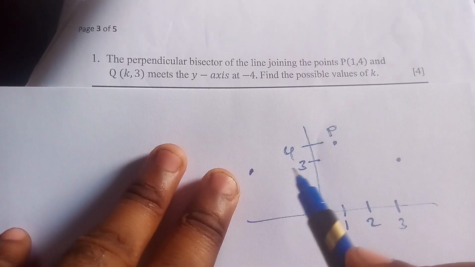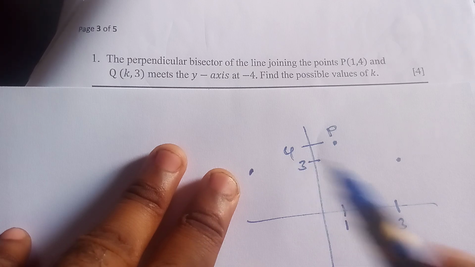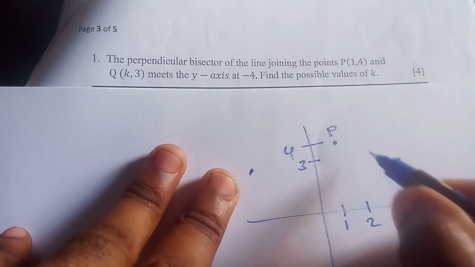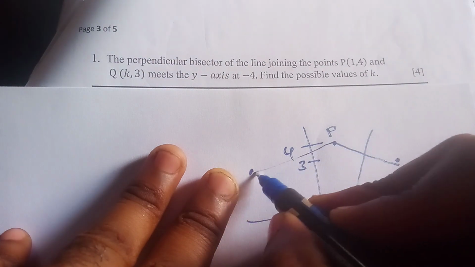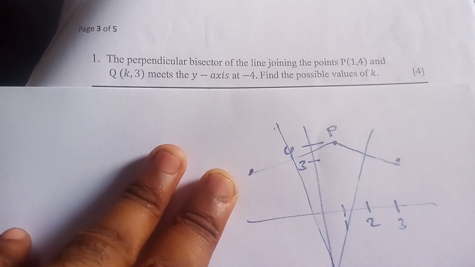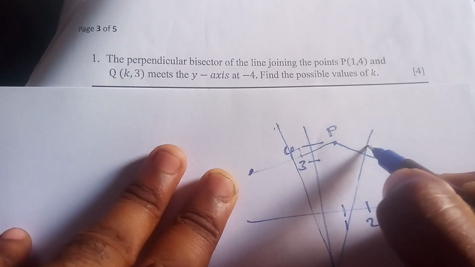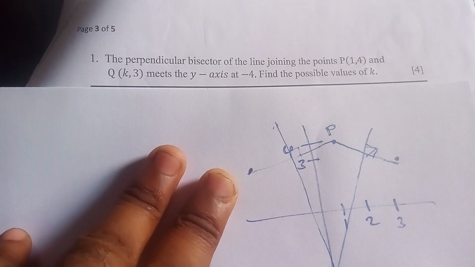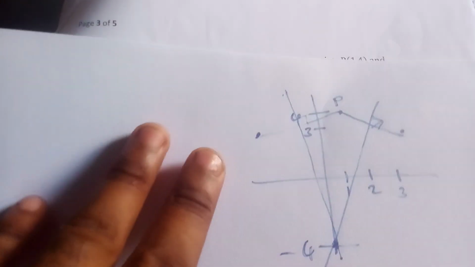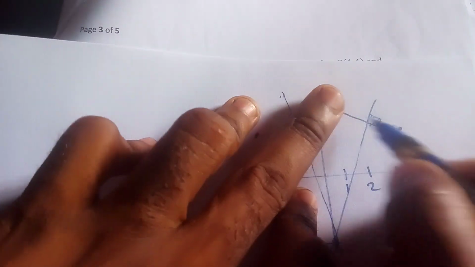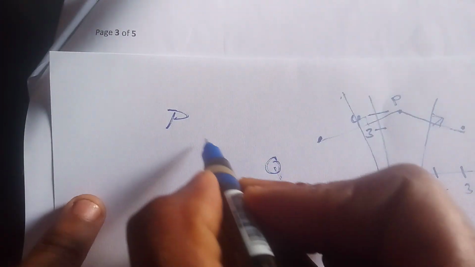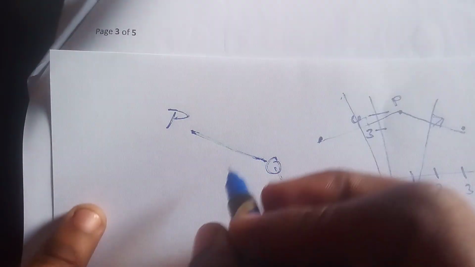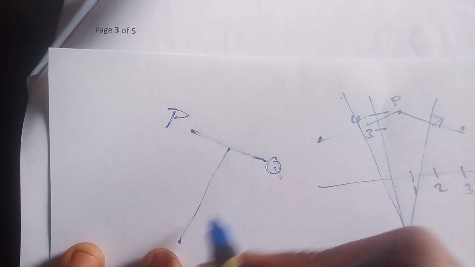We don't know. All we know is it meets some line which is the perpendicular bisector of this at this point like this. Or if you decide to put it this side, then it will be something like this. So it is perpendicular here, and it is passing through y equals -4. So now looking at it from here, we have something like P, Q, and the bisector like this.